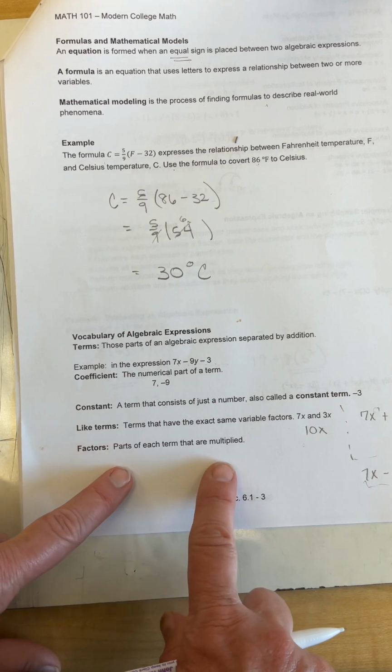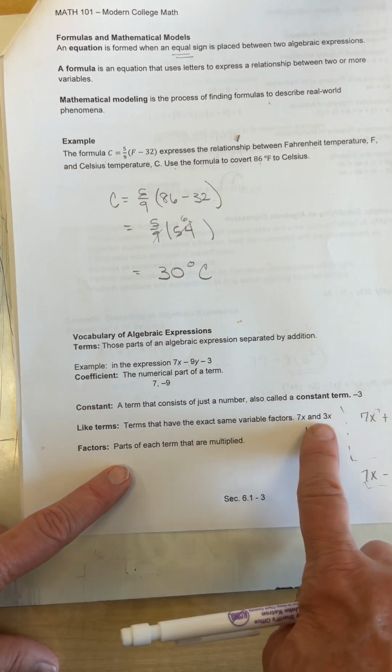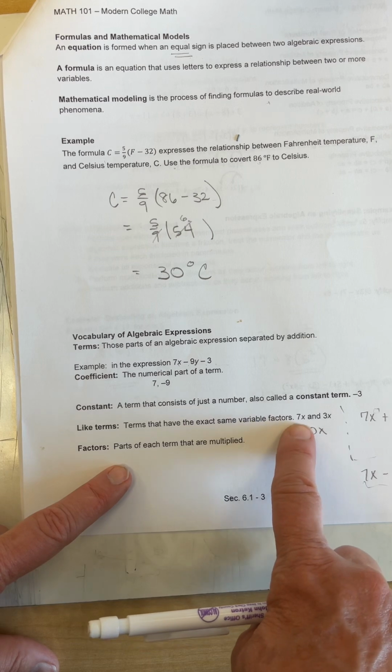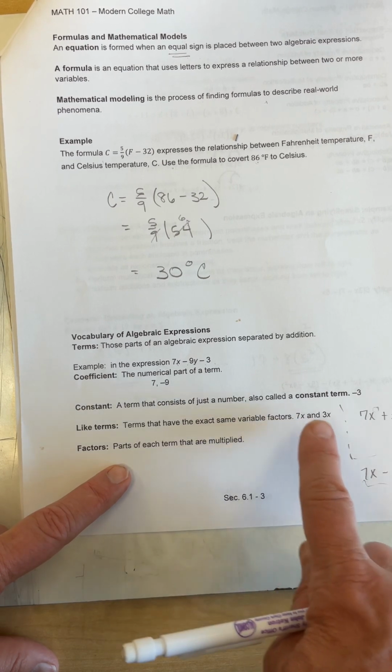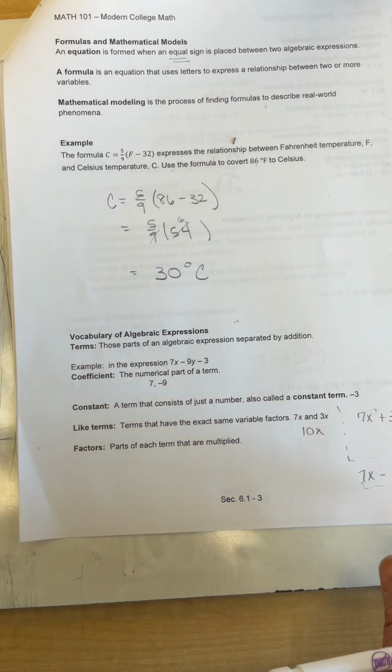Factors are going to be parts that are multiplied. So again, if we go back to the 7x and the 3x, in the first one I have a factor of 7 and a factor of x. And in this one, I have a factor of 3 and a factor of x. So factors are parts that are multiplied.